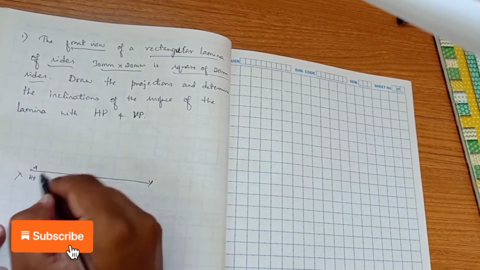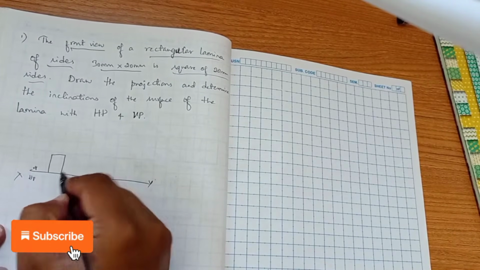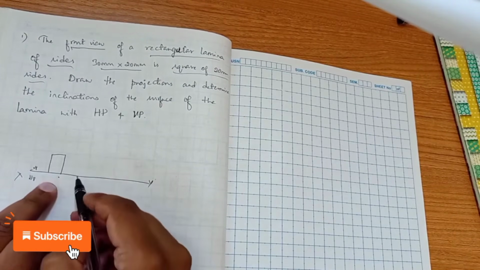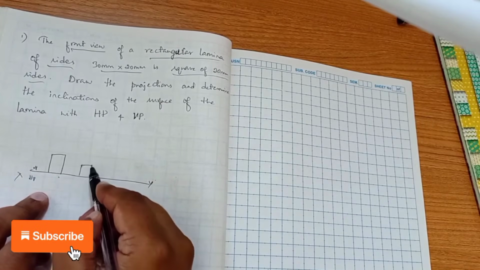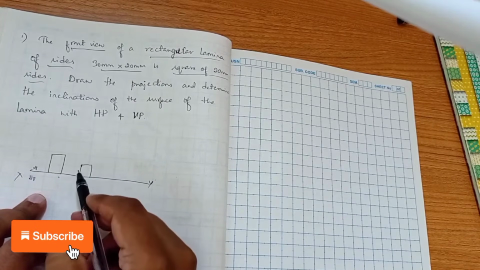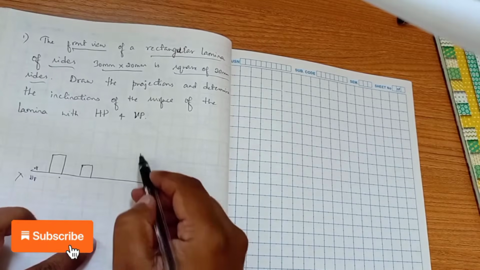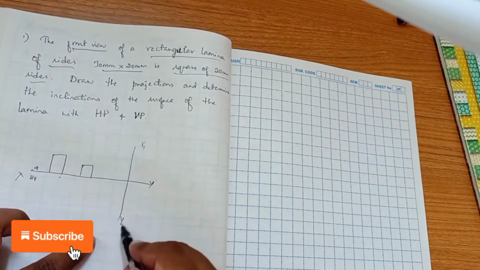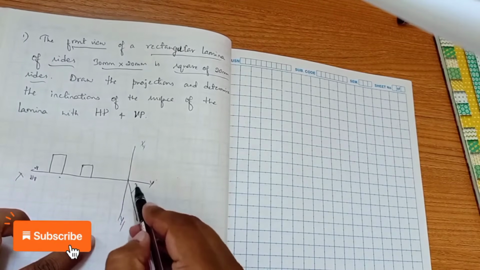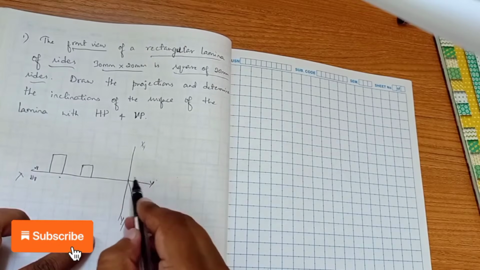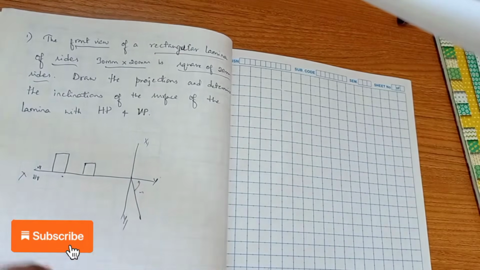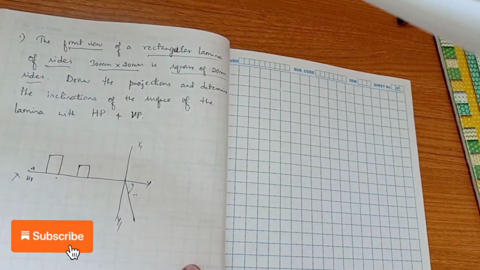VP, HP. Here we draw a rectangle of dimension 30 by 20, so the first view and second view we get here. In order to find the inclinations, we draw the x1 y1 line here, draw a 45 degree angle line, and then project it here, and we get the angles. So that's how the problem proceeds.